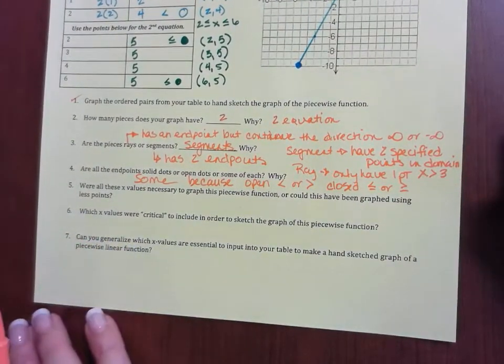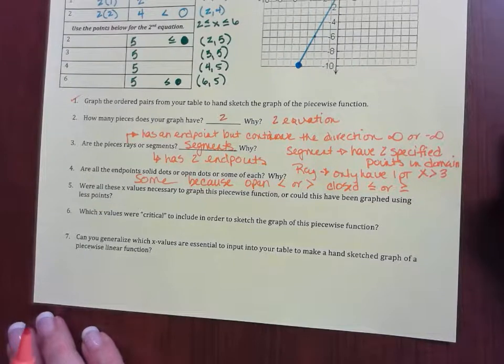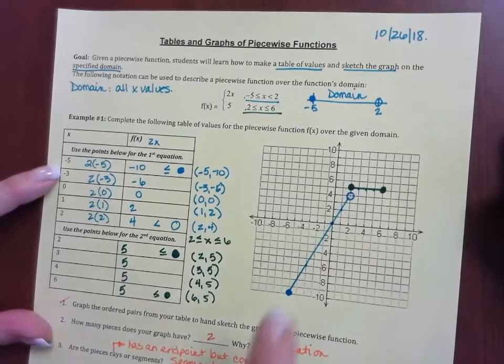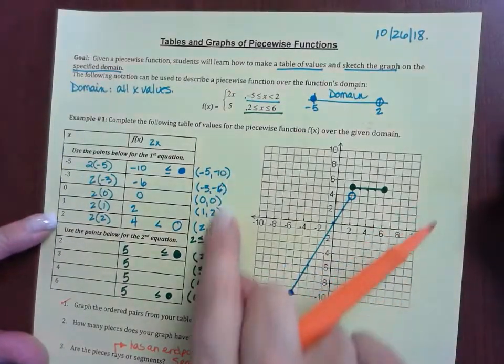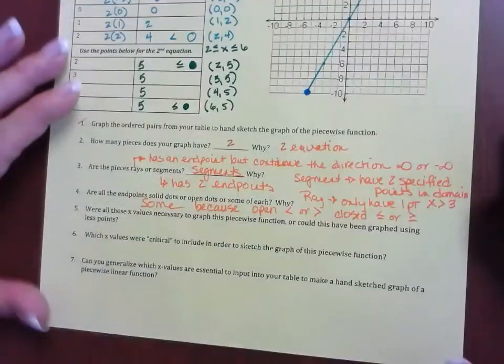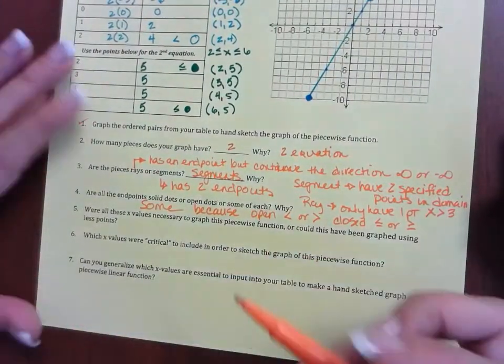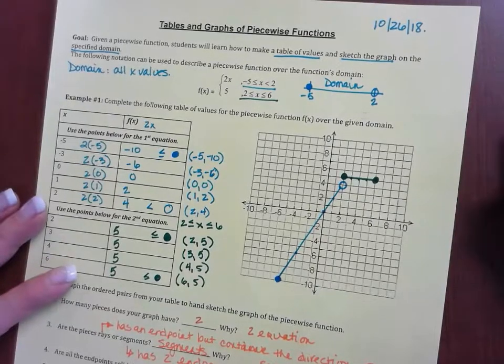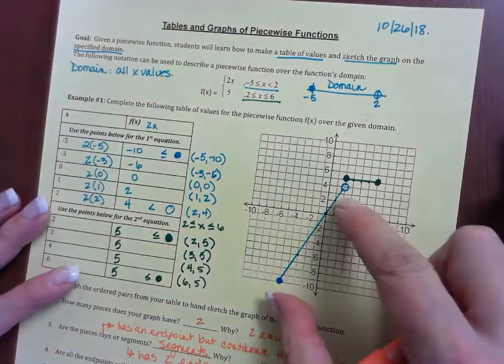Okay, so do you think we needed to do all of the x values to be able to graph this? Like on the first one, do we need 5 points to be able to get this line? No, not really. We could have graphed it with fewer points, right? Which two are the most critical? First and the last. Yeah, our two endpoints, our domain points, right?